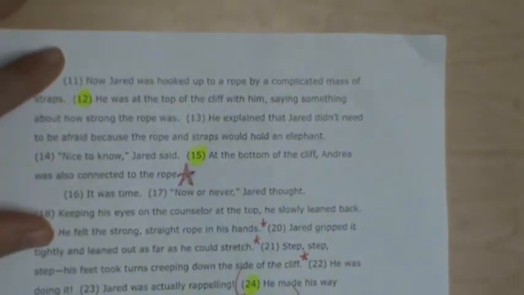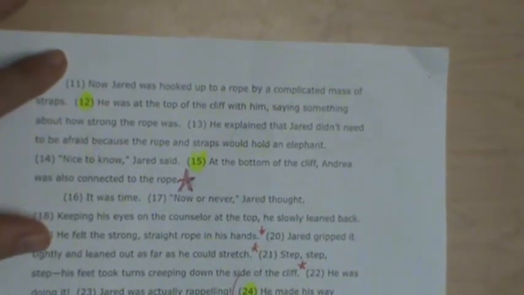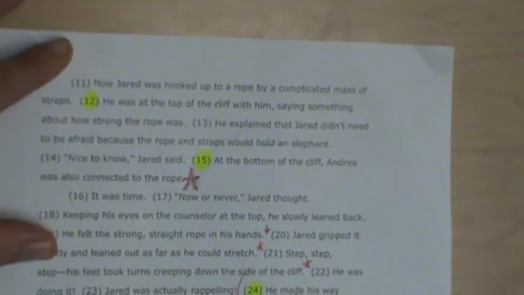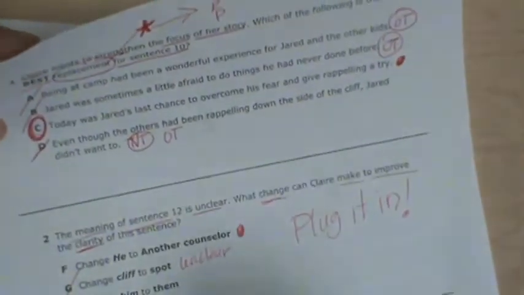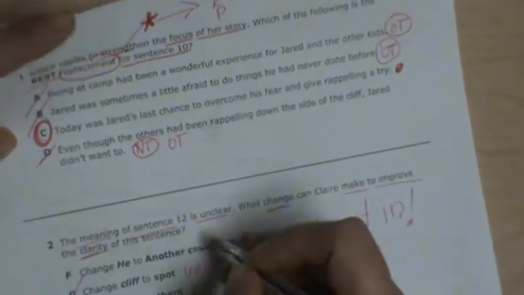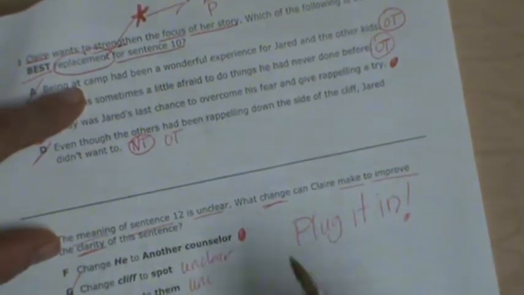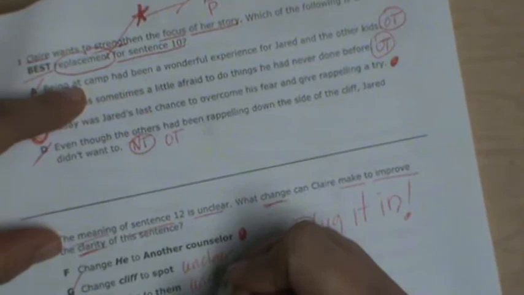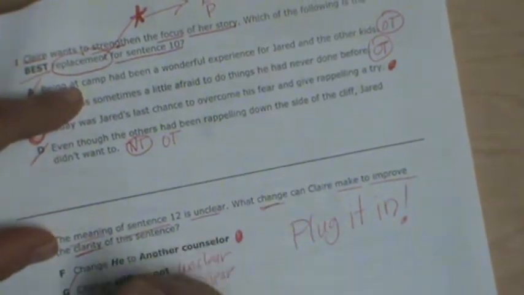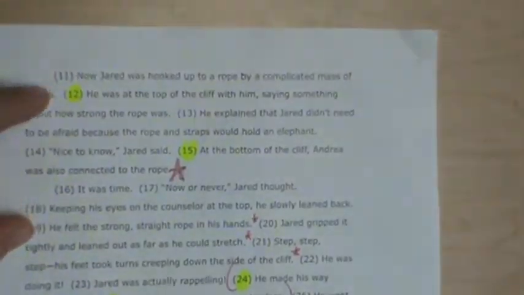Change him to them. Let's look. He was at the top of the cliff with them. Does them help us get any better of a picture than him? Those are both pronouns, and that is still unclear. And the whole point of this is that we're trying to fix what's unclear and improve the clarity. So that's still unclear. Change the rope to it.